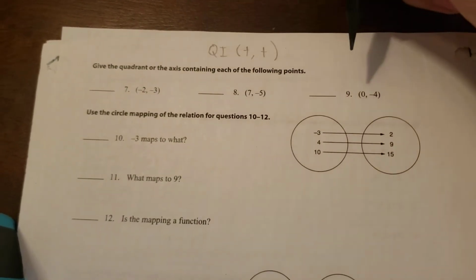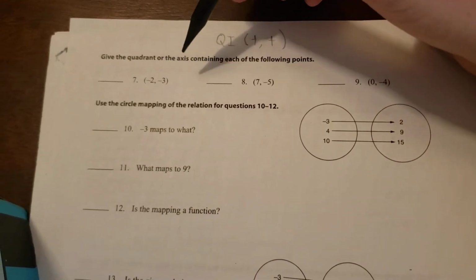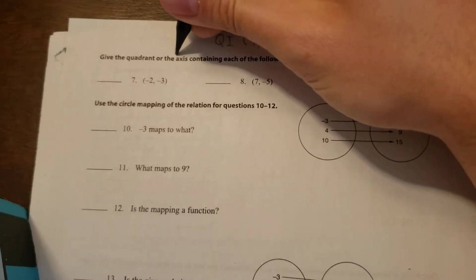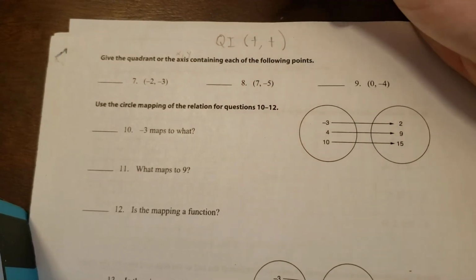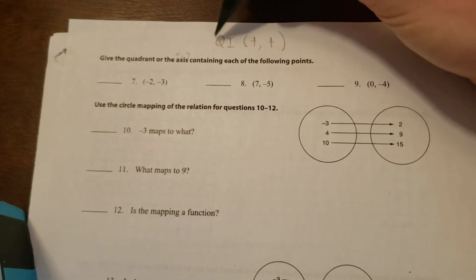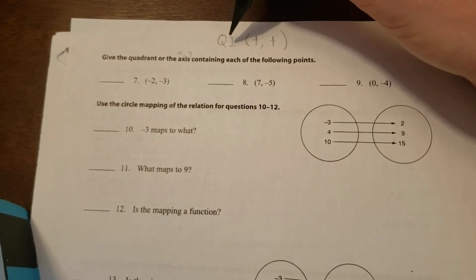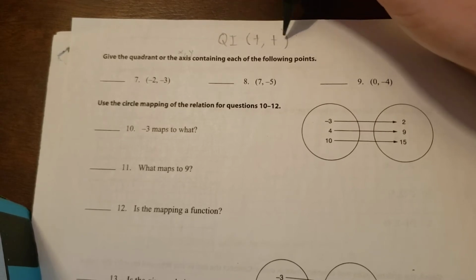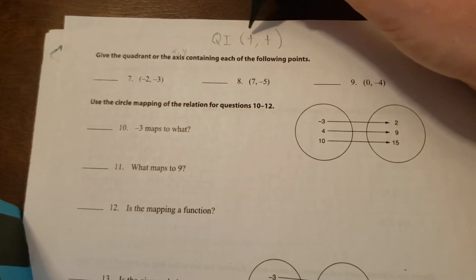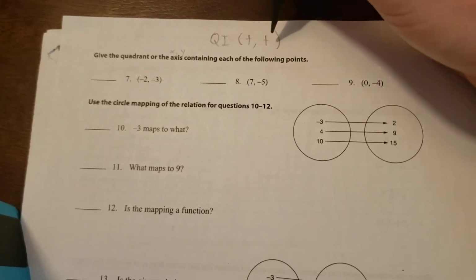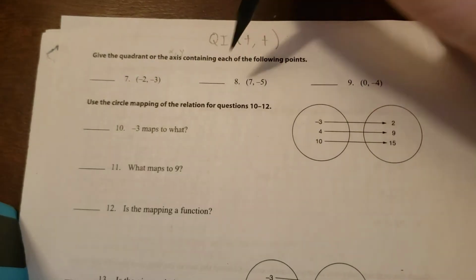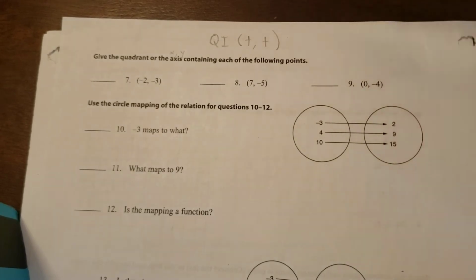Now, for numbers 7 through 9, give the quadrant or the axis, right? It might be on an axis, whether it's the x or y axis, and then where the points are. Now, don't forget, each of our quadrants, I think this is from 13.8, so like quadrant 1, both of my points, x and y, are positive. Quadrant 2, it's a little different, right? So if you know this information, you could tell me quadrant 1, 2, 3, whatever it is, or x-axis, y-axis, you tell me.